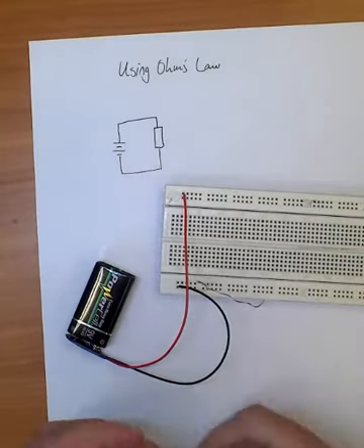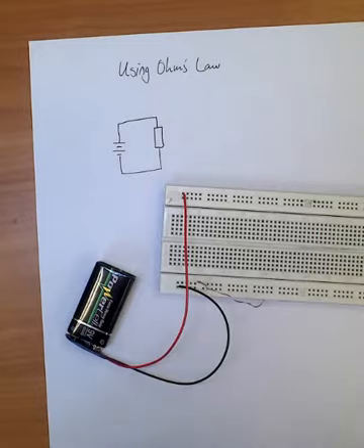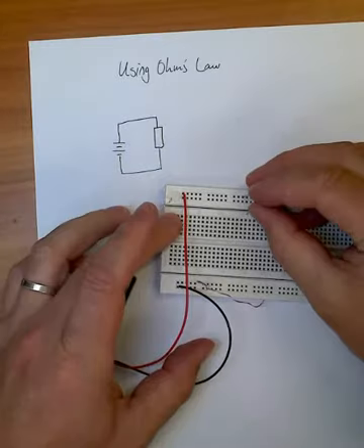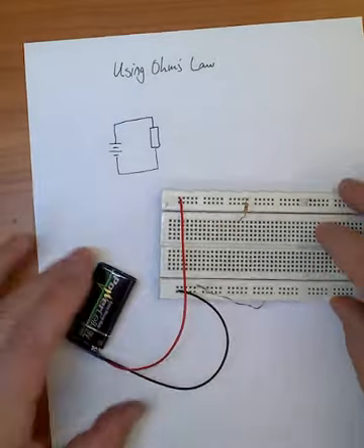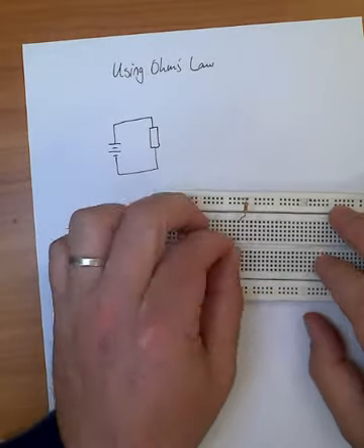So last video I looked at how to measure using the multimeter. So what I'm going to do is measure the voltage and the current and the resistance in different parts of the circuit, then compare to see how they compare using Ohm's law.